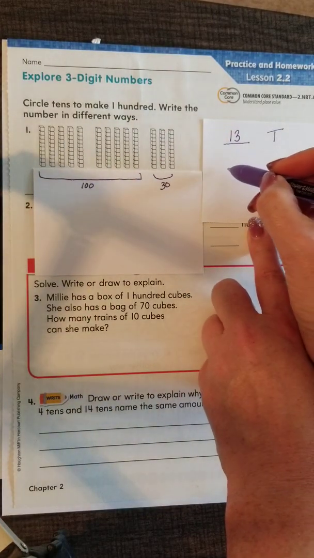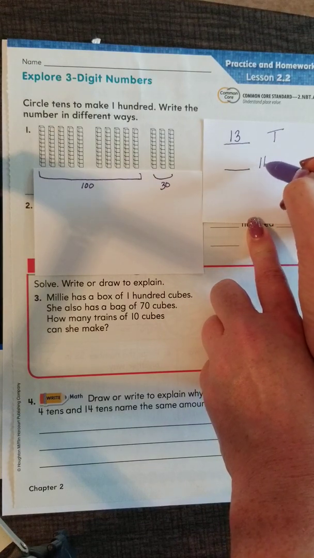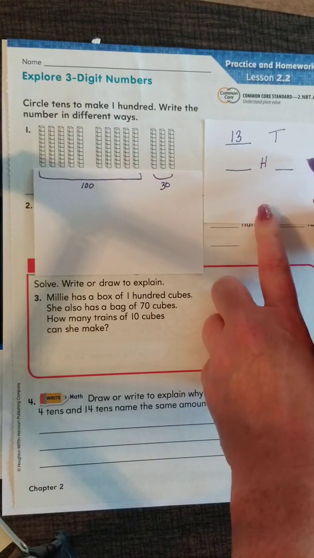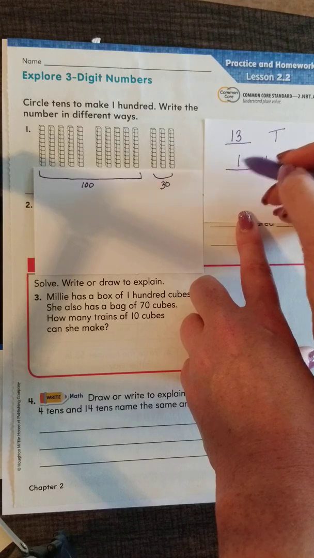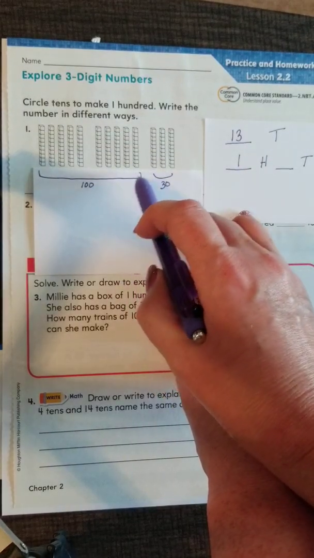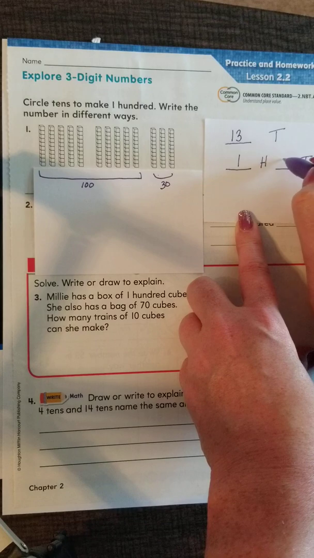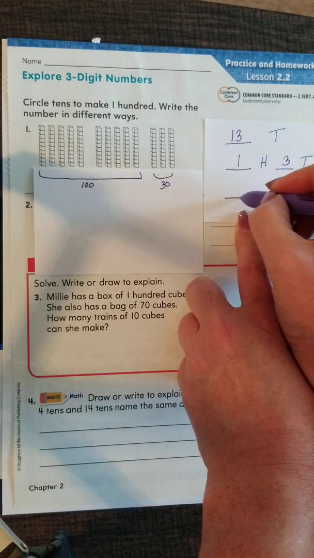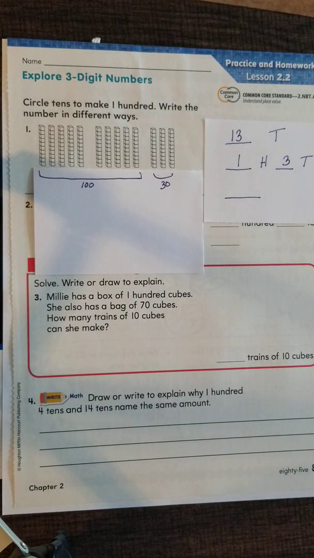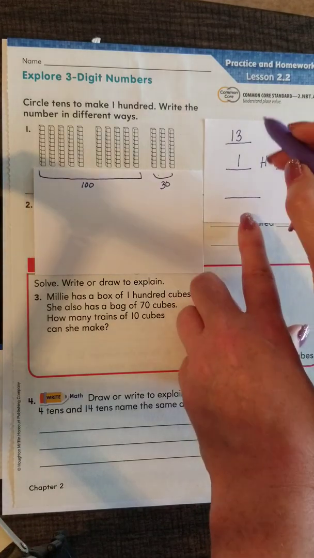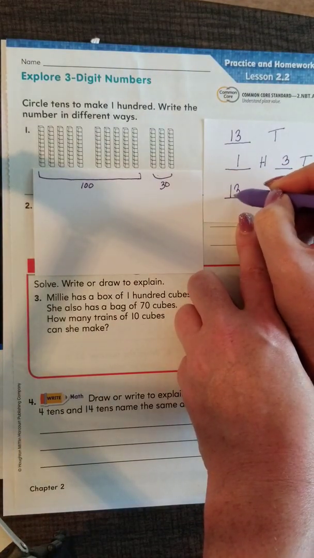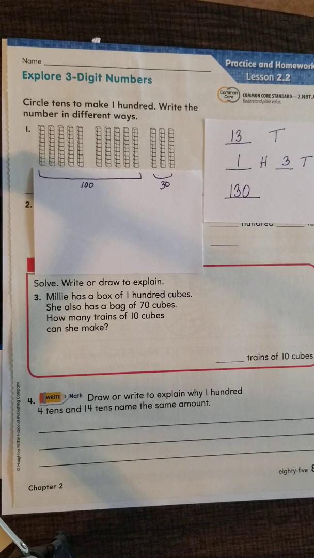Now I could also think of 13 tens as so many hundreds and so many tens. Well, I know that that is equal to 100 because 10 tens equal 100, and then I have 3 tens left over. So what's my number? Remember, I have 13 tens, and then I'm going to put a 0 after it. That's the key. 13 tens equals 130.